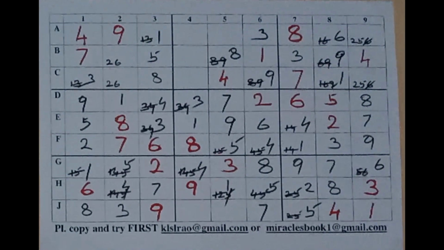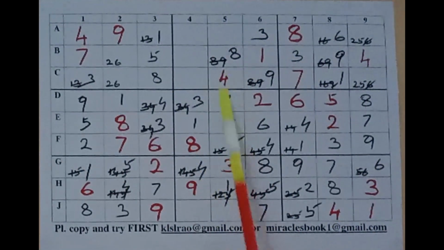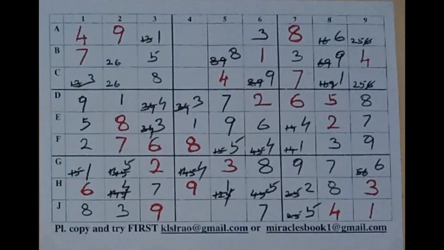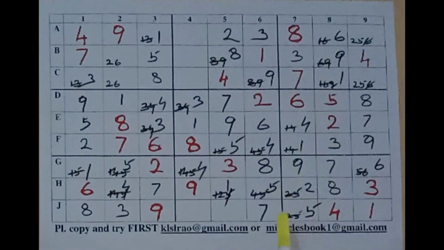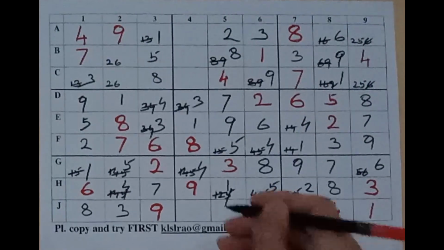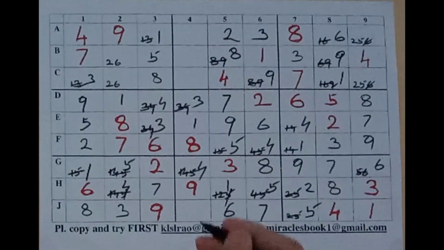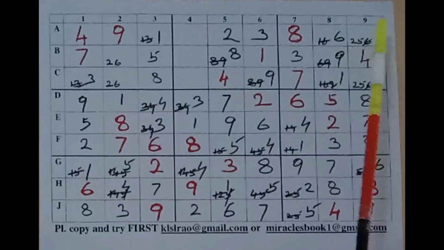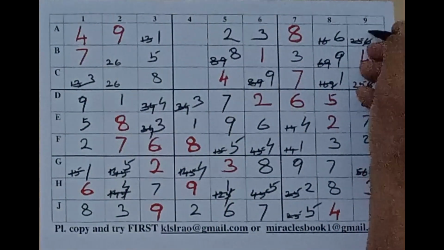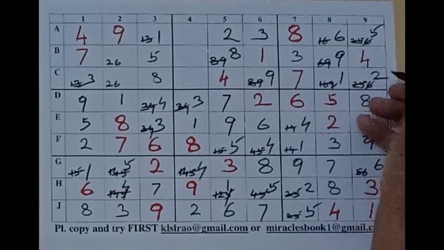We need 2, 5 and 7. 5 and 7 are here. Therefore, see 2 here, and looking down below here, we can confirm number 6 here. That's a 6. What about this last cell in this box? It is for number 2. Okay. And then after writing these two, let us look across. This becomes number 5 at A9. And the C9 gets number 2.